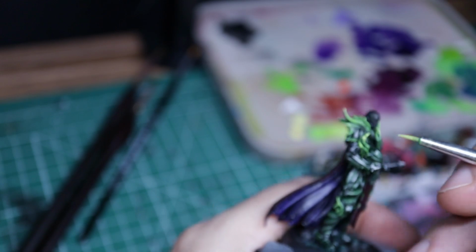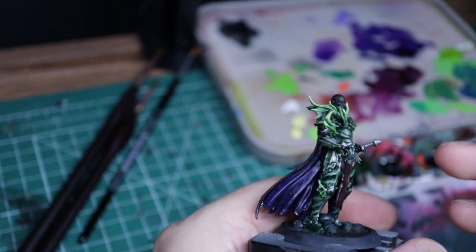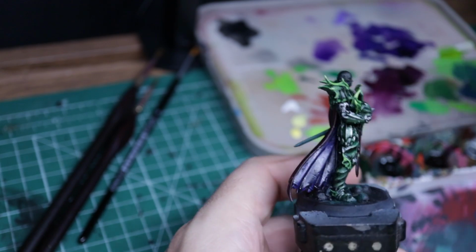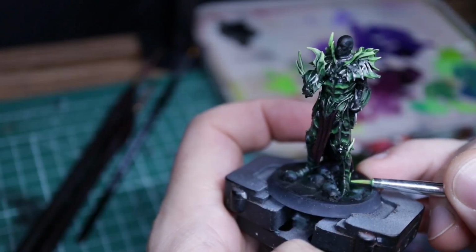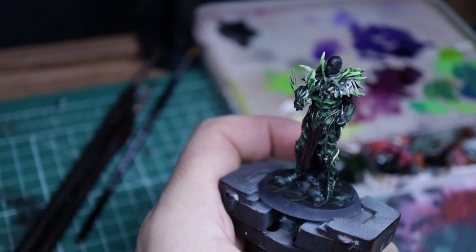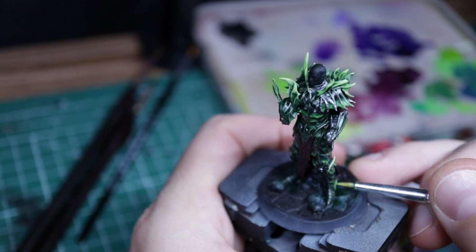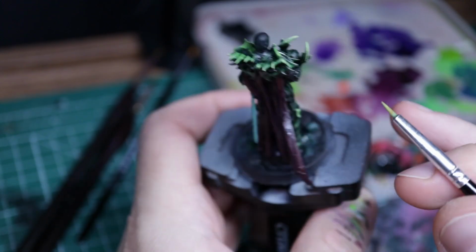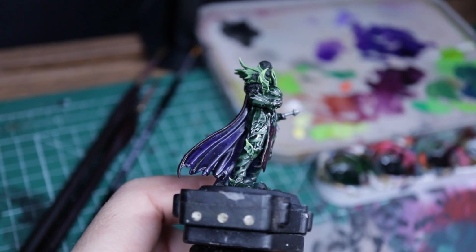So now I am starting to wrap up the final elements of the miniature. I'm wrapping up the armor, and then at the end I will focus on the head and on the base, but the hard part is over. As you can see, the miniature right now looks nothing like it did, I don't know, half a video ago, but I am very happy with the results.